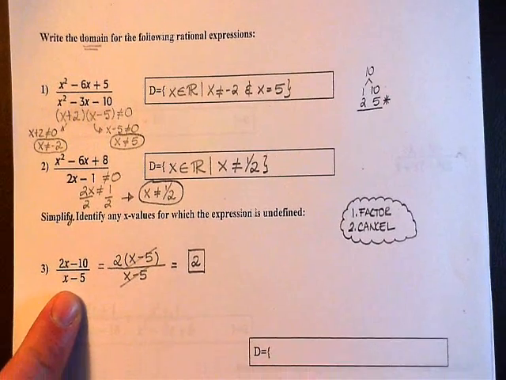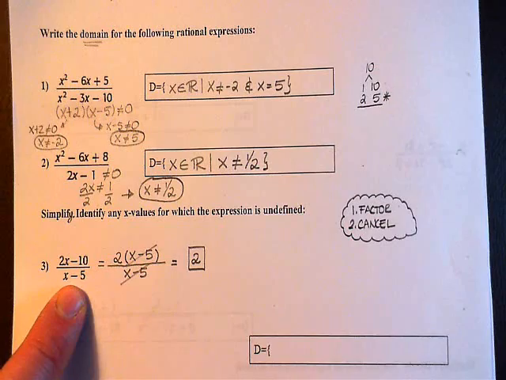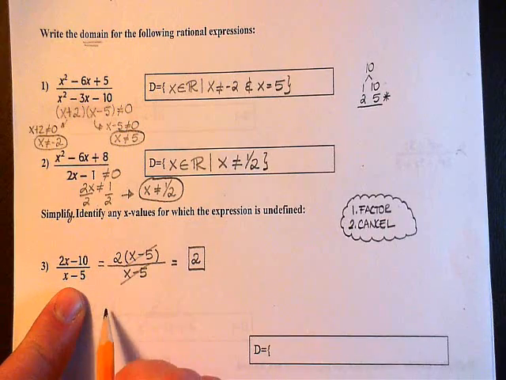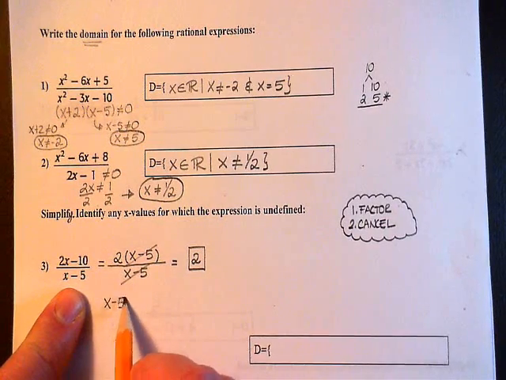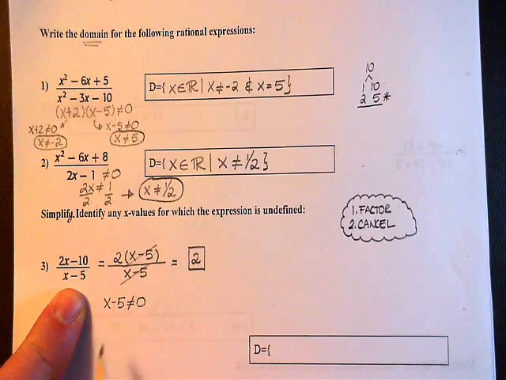Now this one I also have to do my domain. Remember, domain, you just focus on the denominator, on its factor form. In this case, there was no need to factor the denominator, so my denominator is x minus 5. And then you take your denominator and you set it to different than 0.